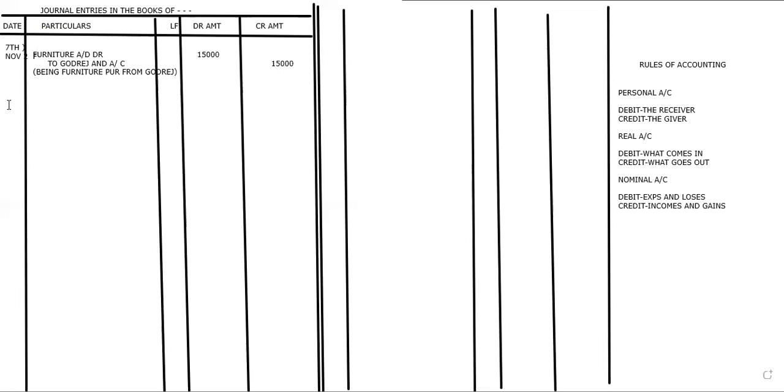Purchased the stationery. Here I said stationery always becomes a nominal account. So that's why stationery account debit to cash account. Cash deposited into bank. So cash and bank. Deposited into bank means bank is the receiver. So bank account debit to cash account. Issued a check to Godrej and Company for 14,950 in full settlement. So this is what I wanted to tell.